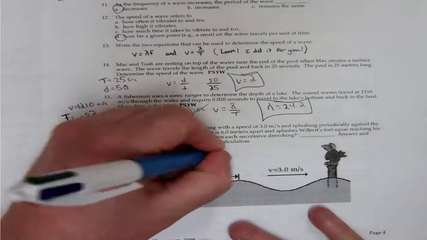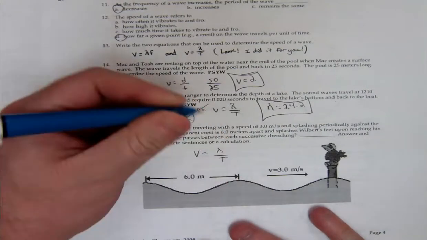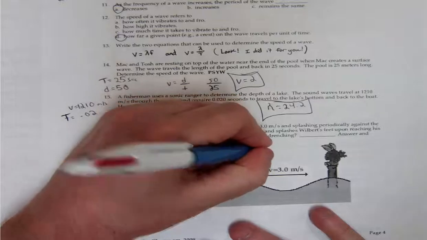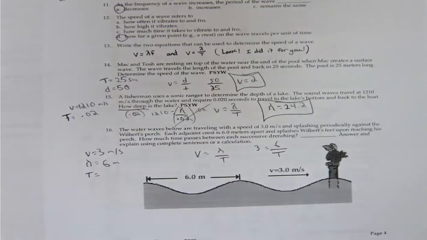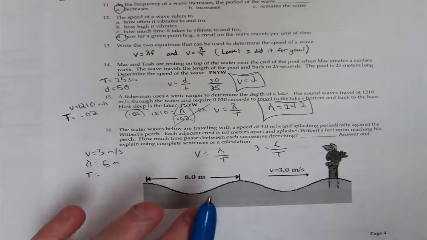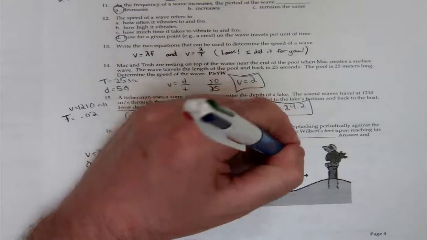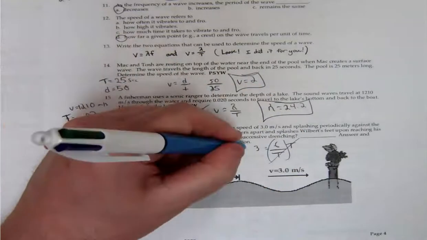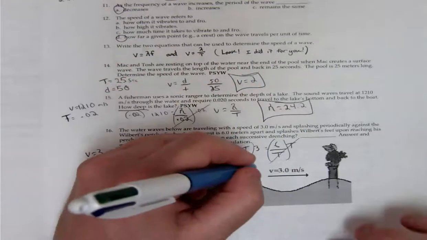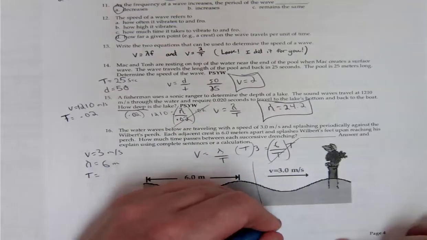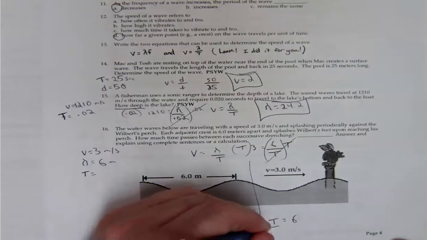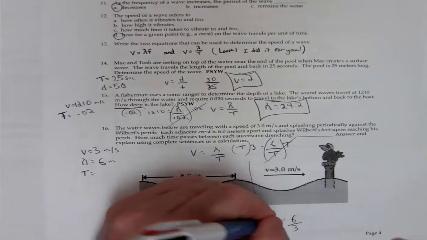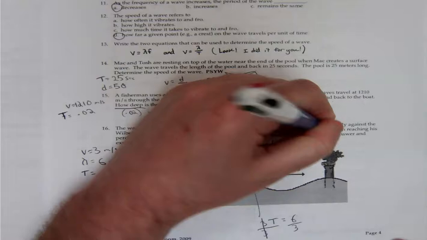So velocity equals wavelength over period. My velocity is 3. My wavelength is 6, and my period is big T. Same thing. We need to get this T by itself, so I'm going to do it the same way. There are different ways to do it. I'm going to multiply everything by big T, which cancels it on the right side. Then multiply the left side by big T. So now we're going to have 3 times period equals 6. I'm going to divide that 3 out to get T by itself. 6 divided by 3 is 2.